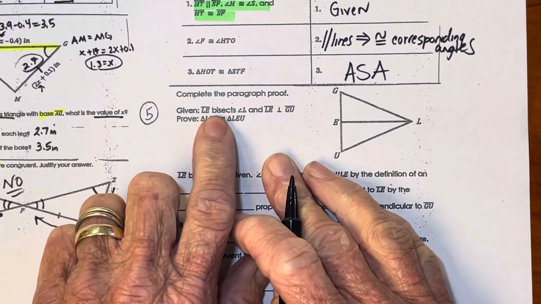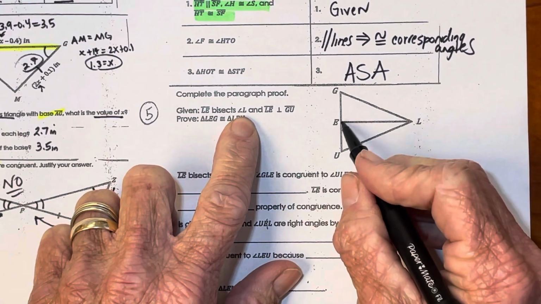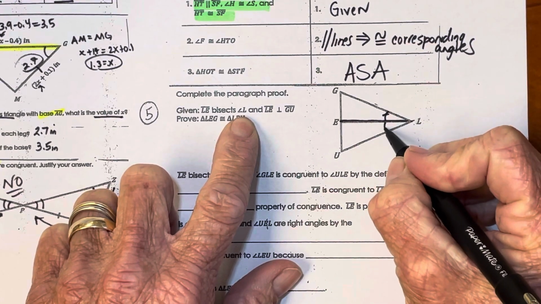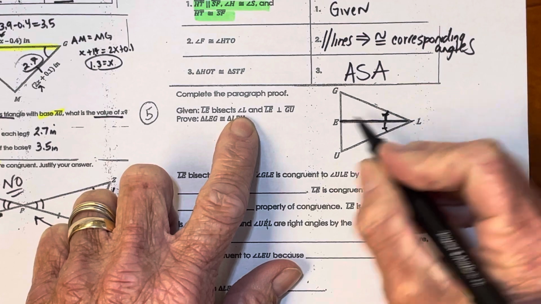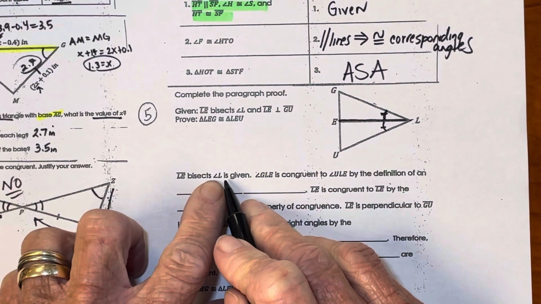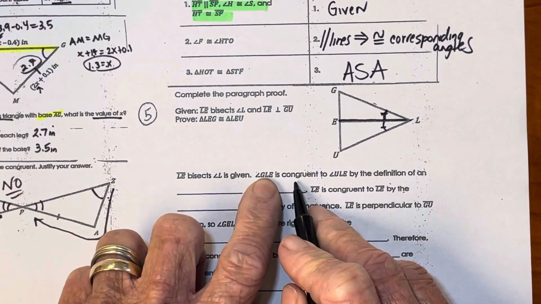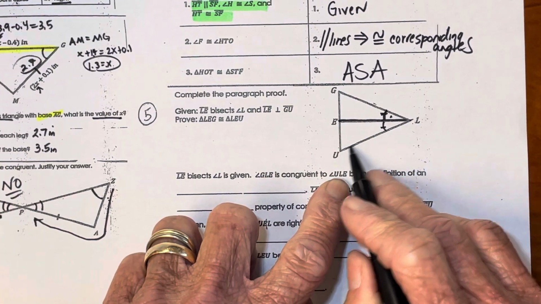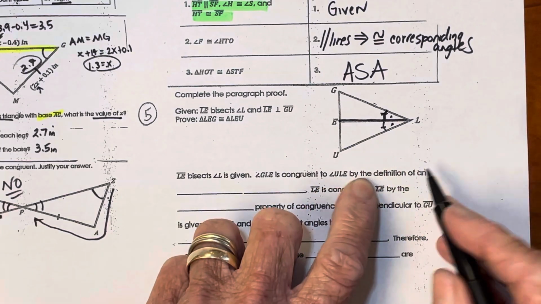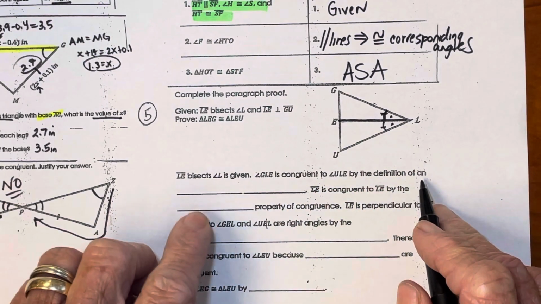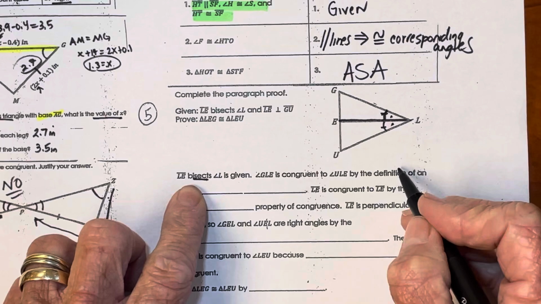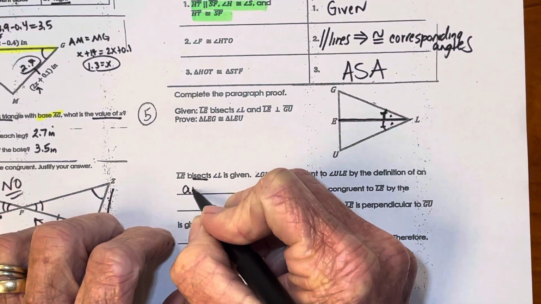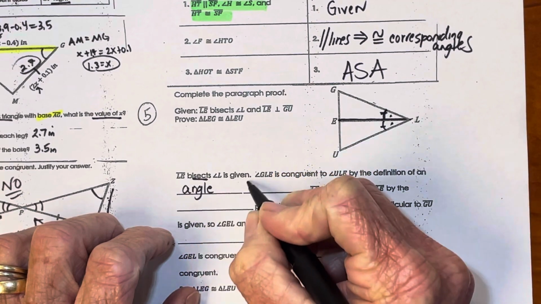Down here, segment LE is going to bisect angle L. So here's LE, and this is angle L. So we know that those 2 things are going to be true. Let's see what they say. LE bisects L is given. Therefore, angle GLE, which is this one, is congruent to angle ULE, which is this angle, by the definition of, well, because we knew what that word meant, we were able to mark those congruent. It is a bisector. It's specifically an angle bisector.